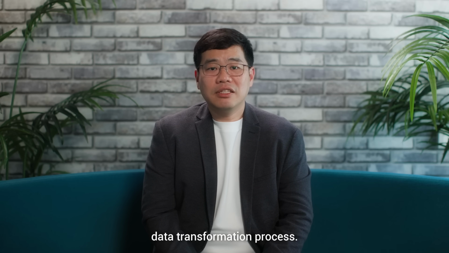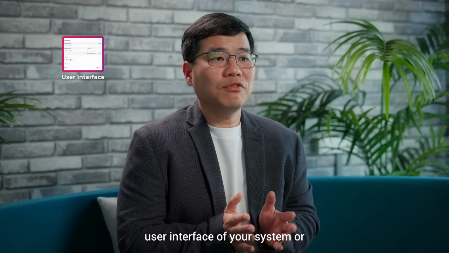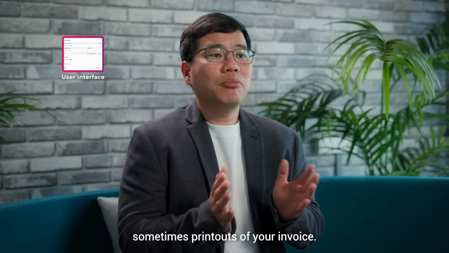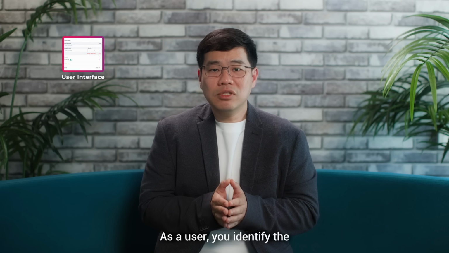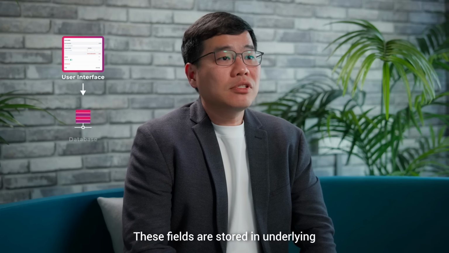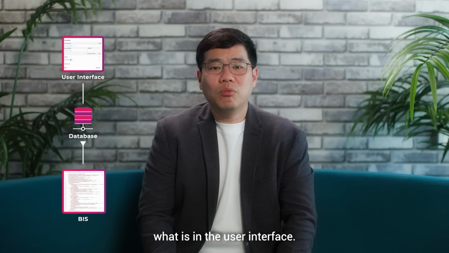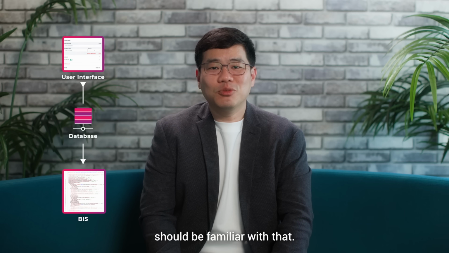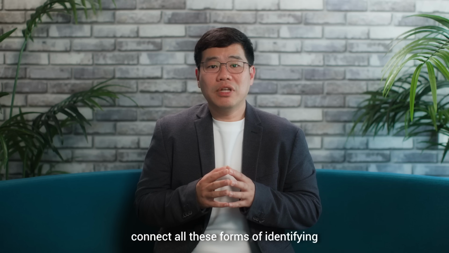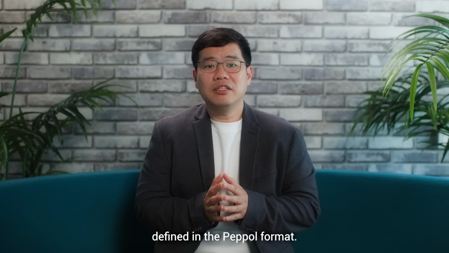Let me summarize the data transformation process. What you see as a user is usually the user interface of your system, or sometimes printouts of your invoice. As a user, you identify the fields based on what you see. These fields are stored in underlying databases, which field names may differ from what is in the user interface. Your system vendor or IT should be familiar with them. The data mapping exercise is to help connect all these forms of identifying the fields to what is defined in the Peppol format.